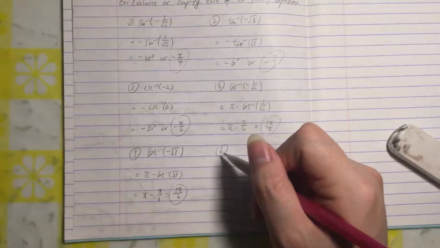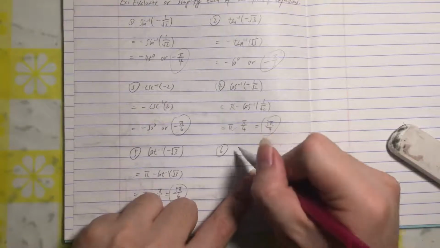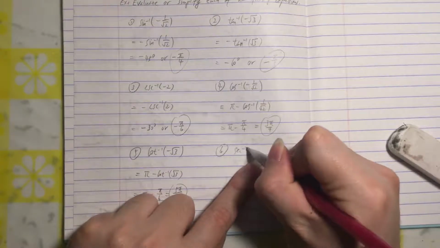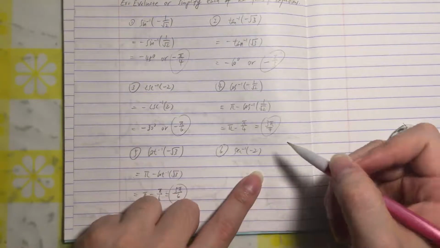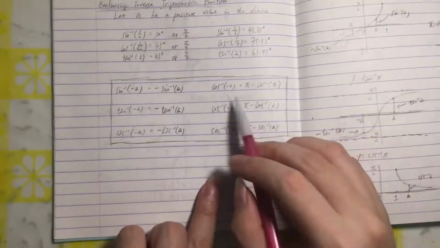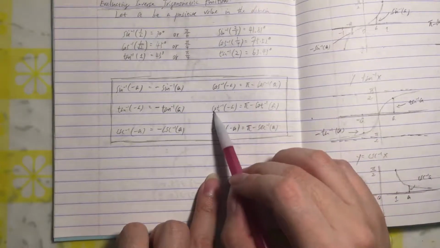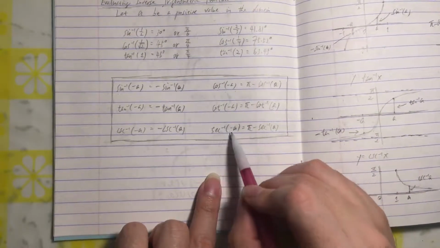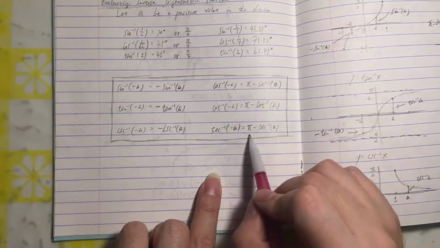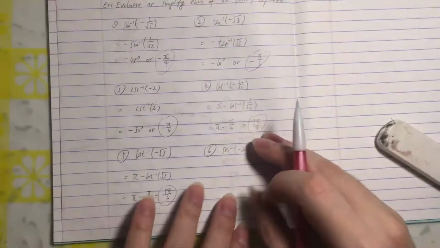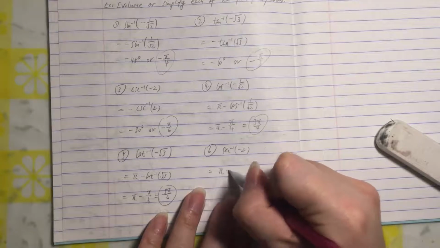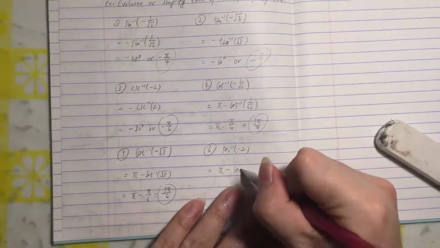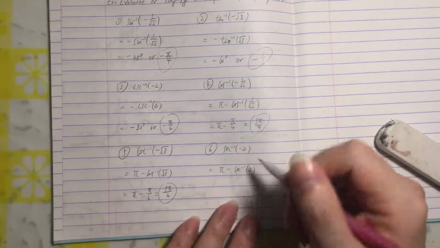Next, how about inverse secant of negative 2? We know that for these three functions, inverse cosine, inverse cotangent, and inverse secant, when I pull out the negative sign, I must add pi in the front. So I get pi minus inverse secant of 2.